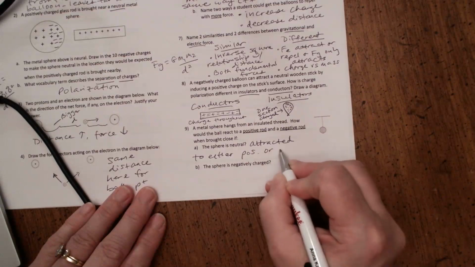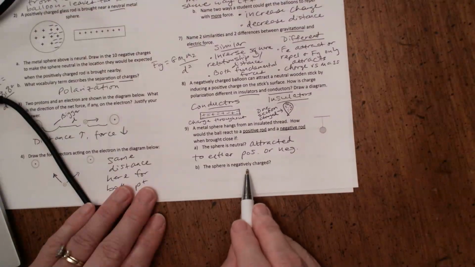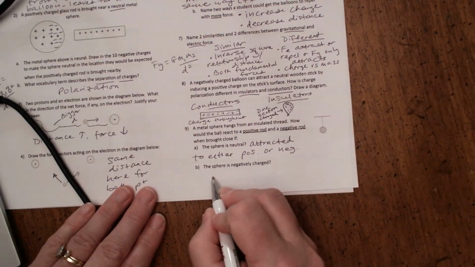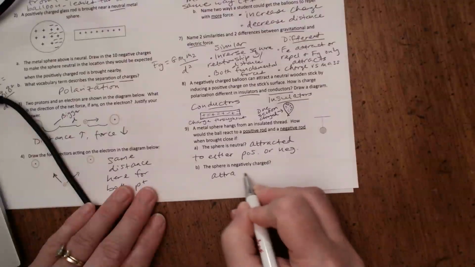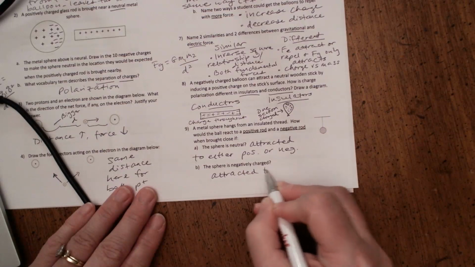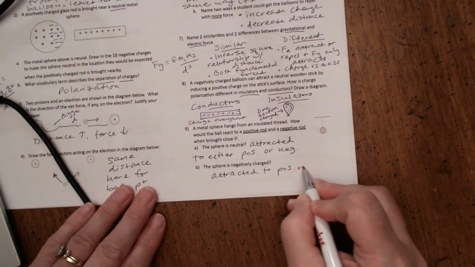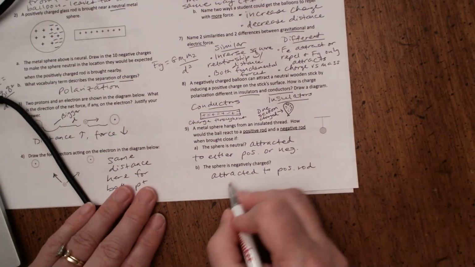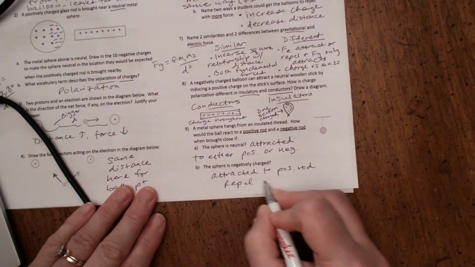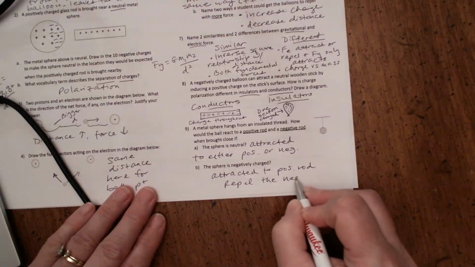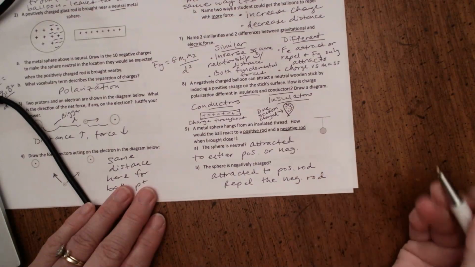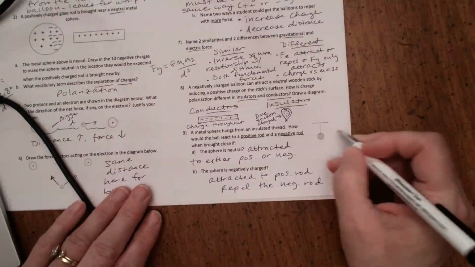So it's going to be attracted to either positive or negative. If the sphere is negatively charged, okay, then it's going to be attracted to the positive rod because opposites attract. And it's going to repel the negative rod because likes repel. Okay, so we got a couple of different things that would happen there.